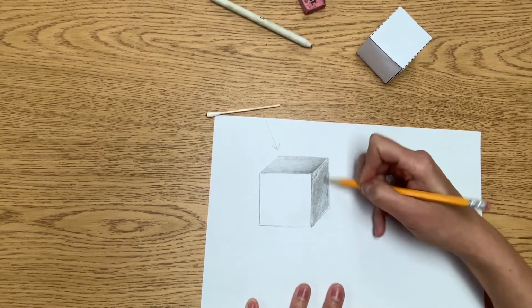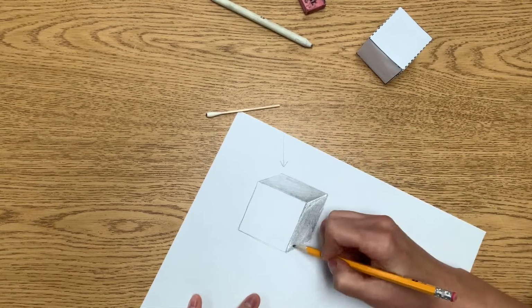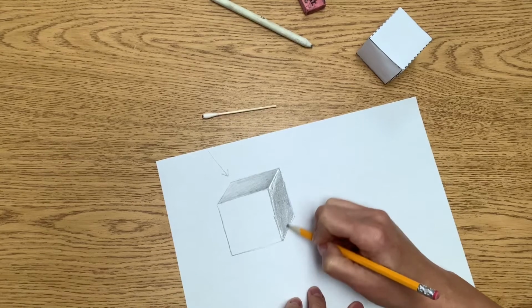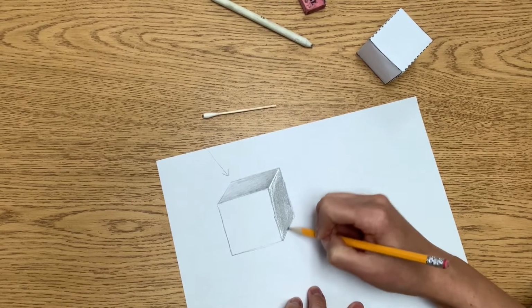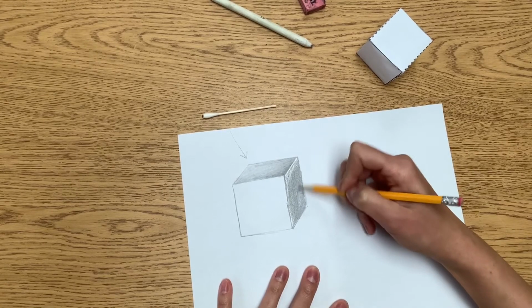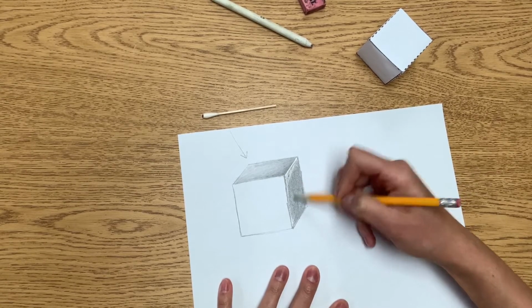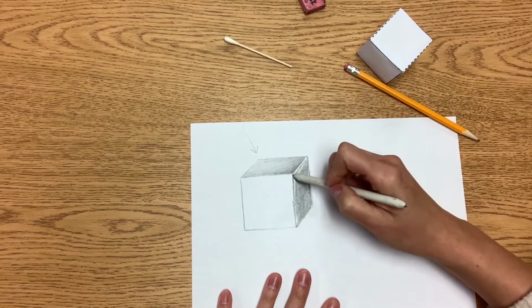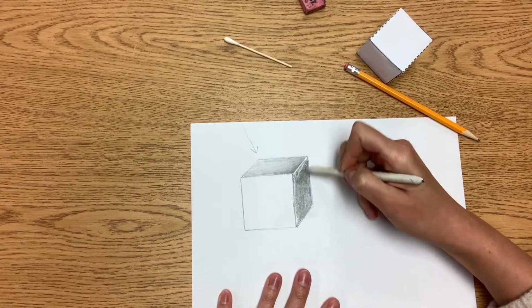Remember to go multiple directions. All right, once you have some shading in there, you're going to use whichever blending tool you have. I'll switch it up this time to smooth out your graphite.